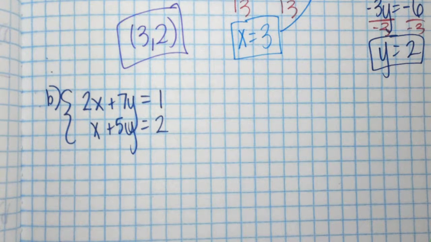2x plus 7y equals 1, and x plus 5y equals 2. Now, we're taking 10 seconds before we answer, before we even put our hand in the air. We're thinking. You have to have 10 seconds after I ask the question.